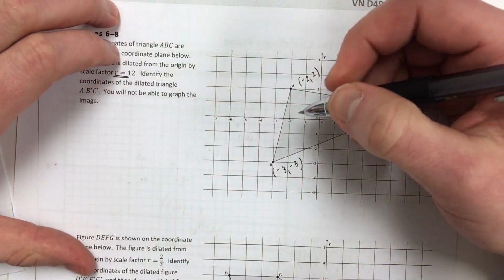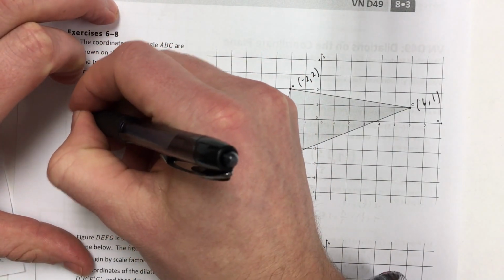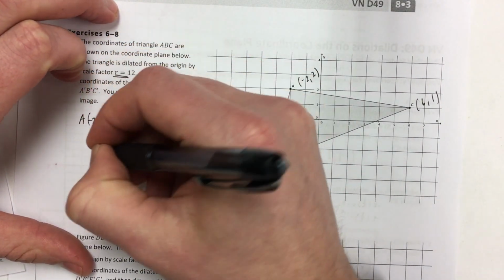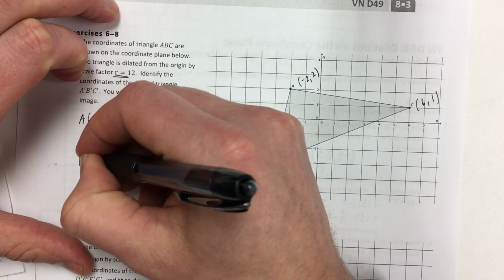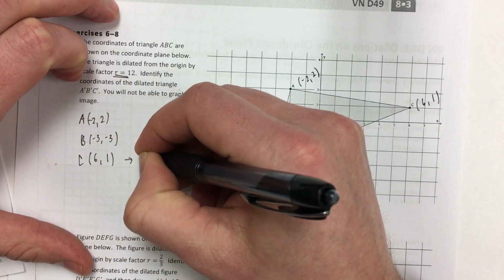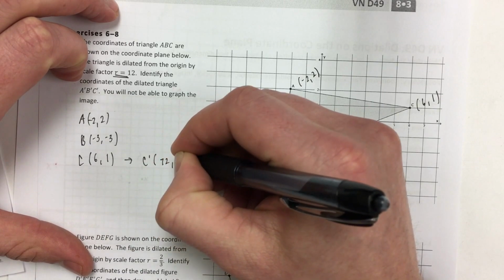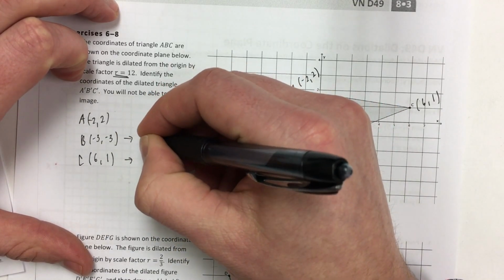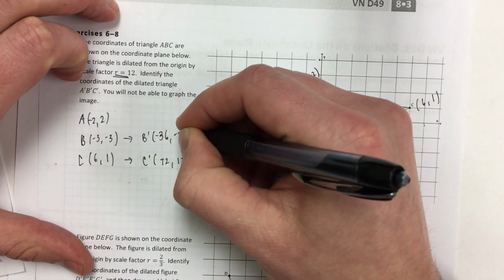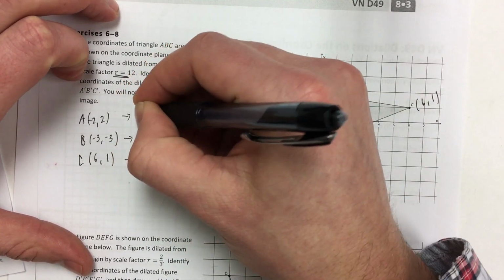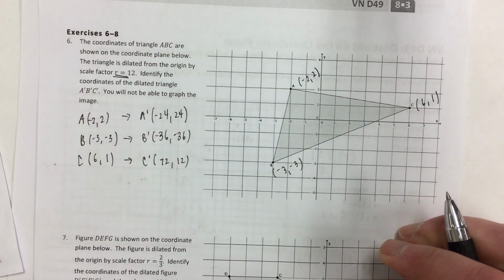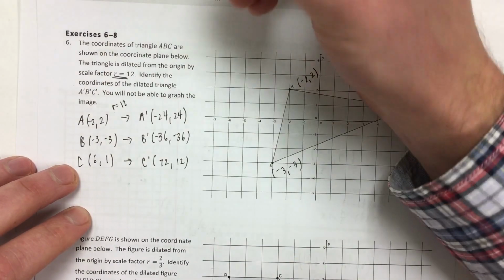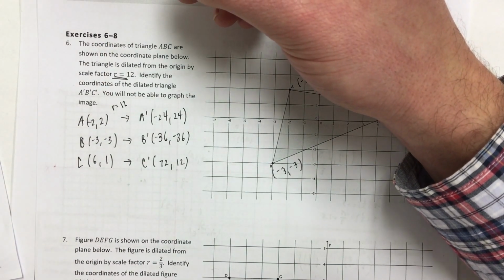And so if I'm trying to figure out the transformation, A is -2, 2, B is -3, -3, C is 6, comma 1. And so C prime would be 72 and 12. B prime would be 36, negative, and -36. And A prime is -24, 24. Real quick, I got these from multiplying each of these by my scale factor of r. And so that's the importance of understanding.